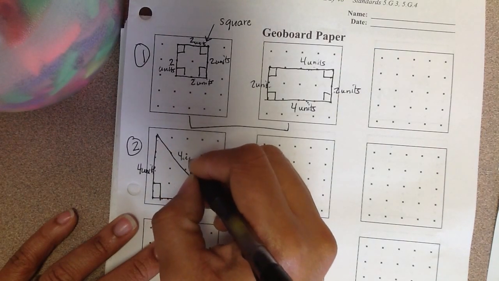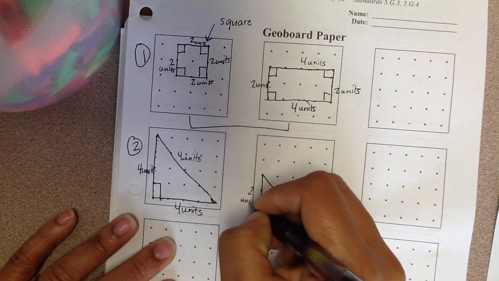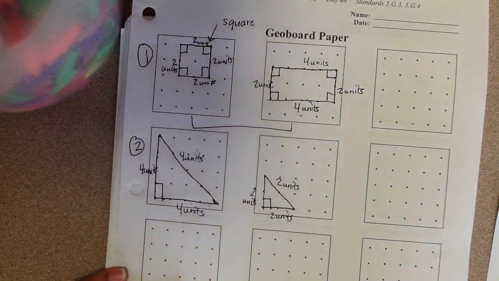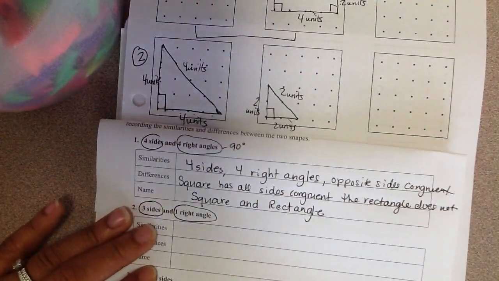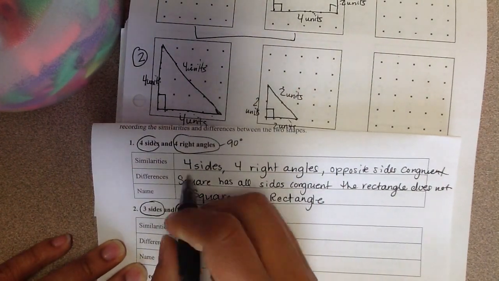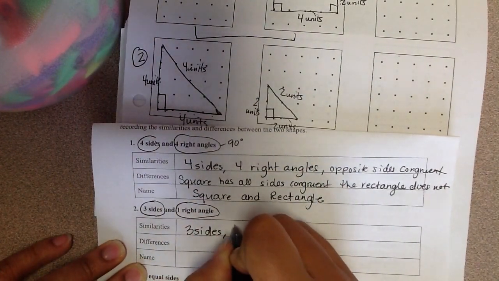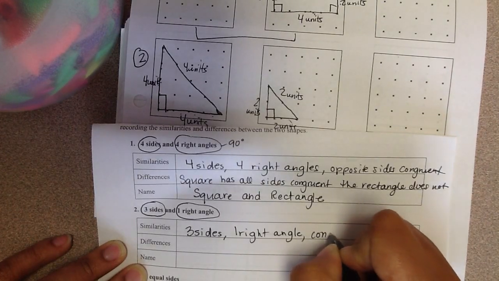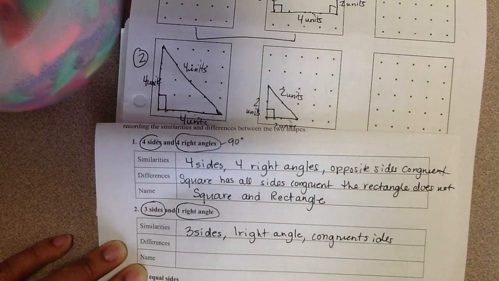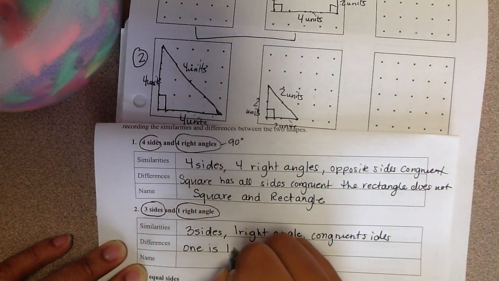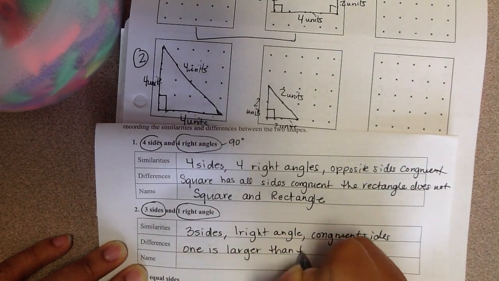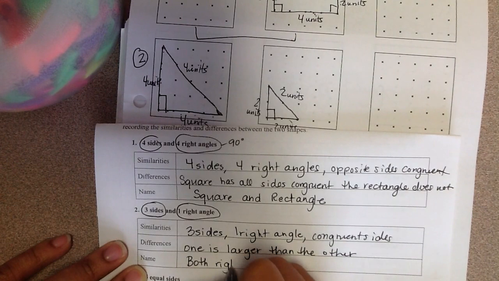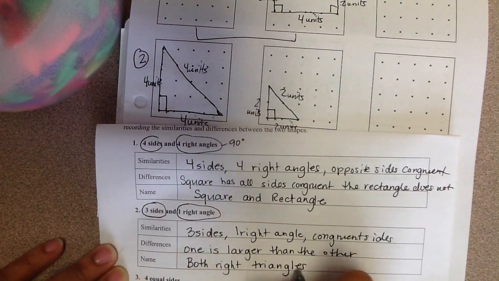Let's see. Now this one has 1, 2 units. This one has 1, 2 units. And this one has 2 units. All right. So if I look at the similarities between these 2 shapes, they both have 3 sides, obviously, and they both have 1 right angle. They both have congruent sides. Okay. The difference is one is larger than the other. And the name of these shapes, they are both right triangles. Okay.